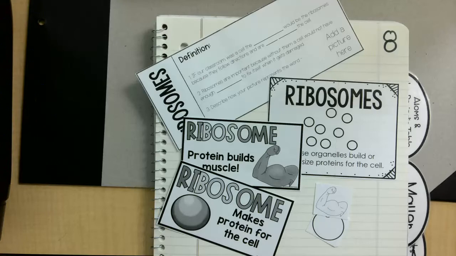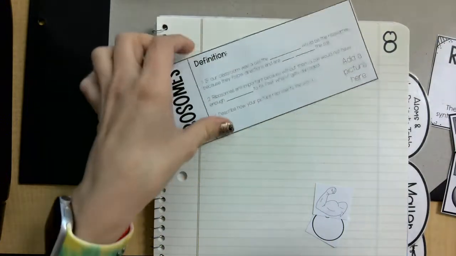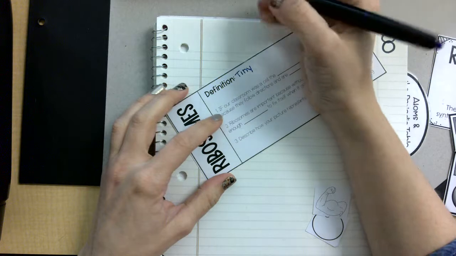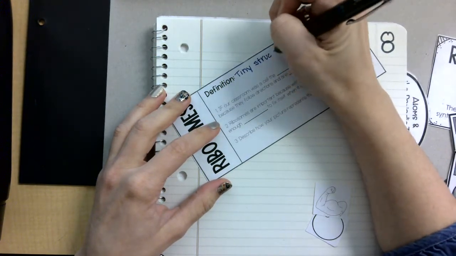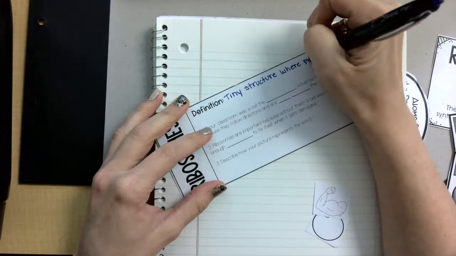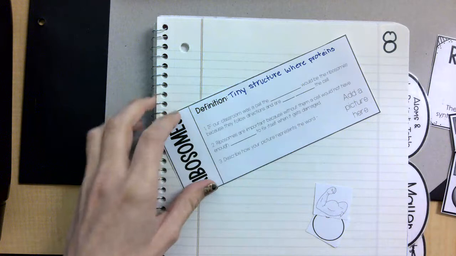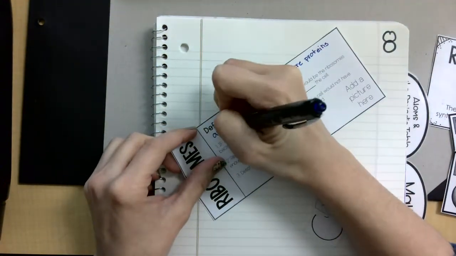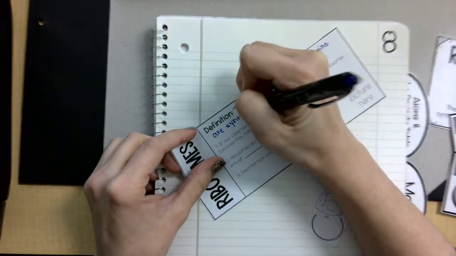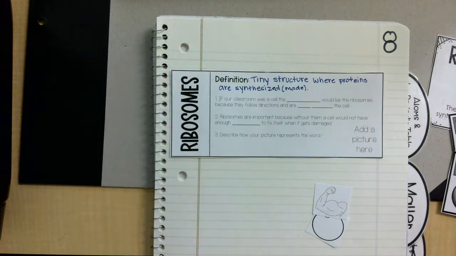And we're going to start with the definition like normal. Okay. Let me clear up some space. Ribosomes. That's how you pronounce that. Ribosome. Nice short definition for you today. Tiny. Tiny just means really small. Structure. That's just something that's built. Tiny structure where proteins, so think about proteins like the heavy stuff that you eat that gives you muscle. So there's a lot of protein in like milk, beans, meat, where proteins are synthesized. Synthesized just means made, and usually it's a sciencey word for made. So tiny structure where proteins are synthesized.